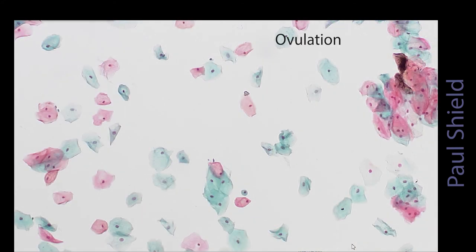Ovulation, this is that peak of estrogen period, and you can see it's a very clean background, no debris or leukocytes. There is a lot of superficial cells here, so the pyknotic cells, mixed with some intermediate cells, but this is a nice mature ovulatory pattern.